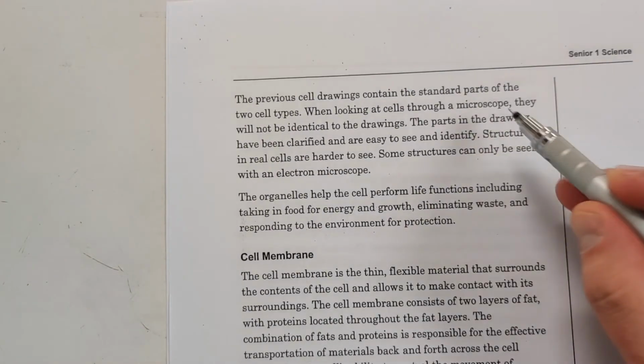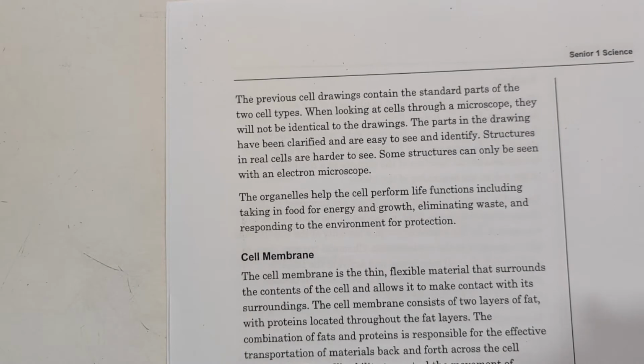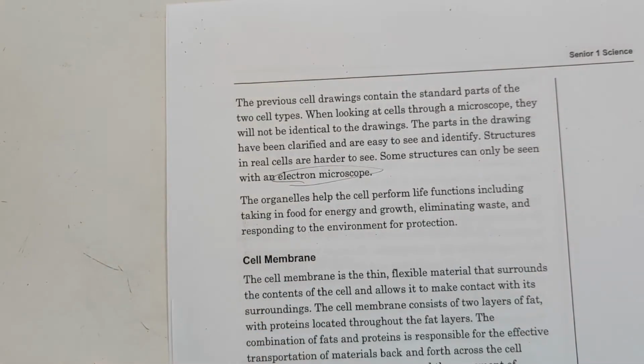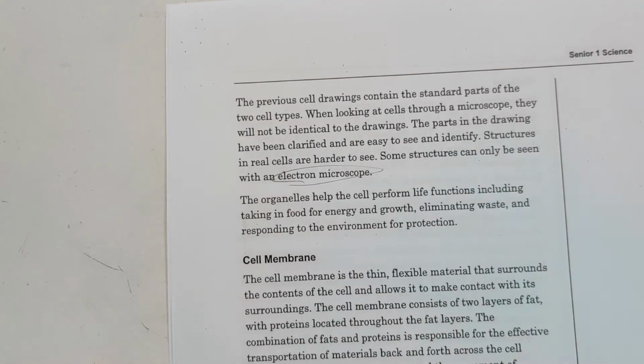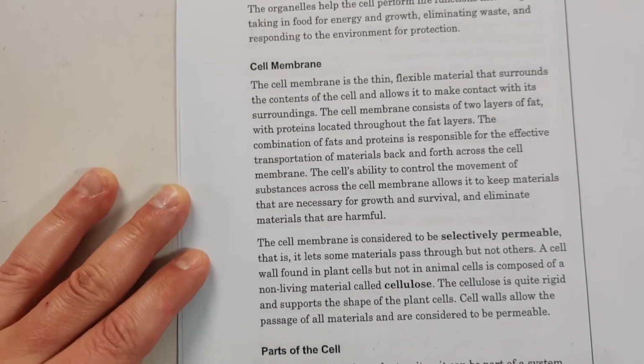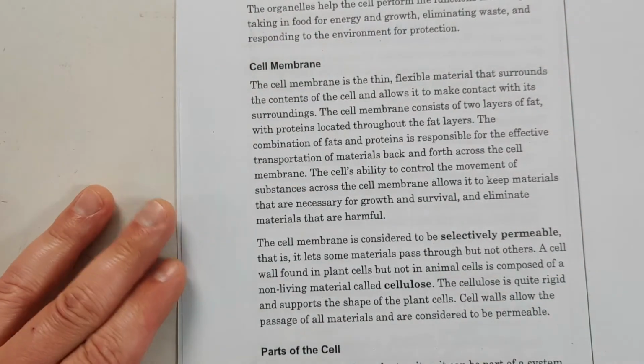The previous cell drawings contain the standard parts of the cells. Looking through a microscope, this electron microscope, you don't need to know that right now, but if we ever get around to it, we'll do some extra work on microscopes later. I might do the lab for you. Let's talk about the cell membrane. What's important here? You should give this a read.